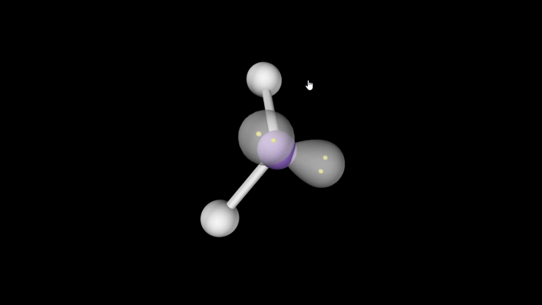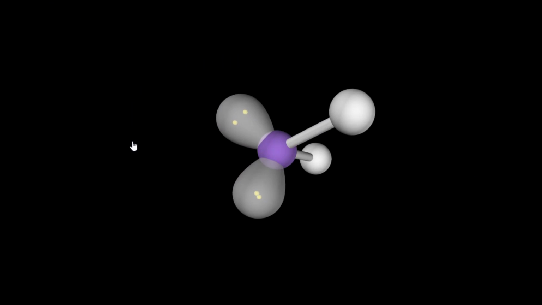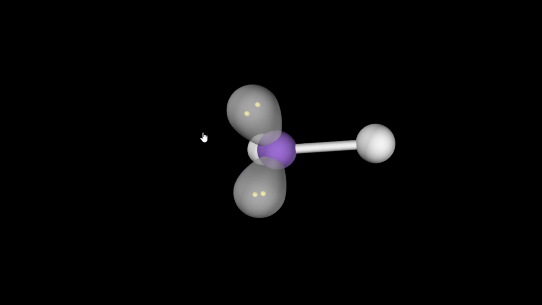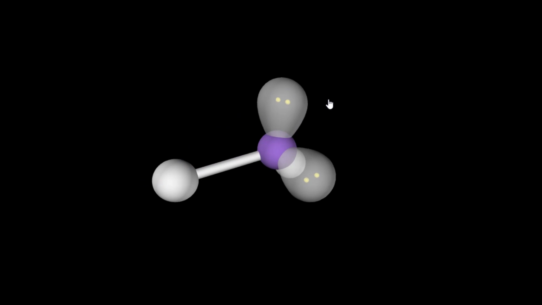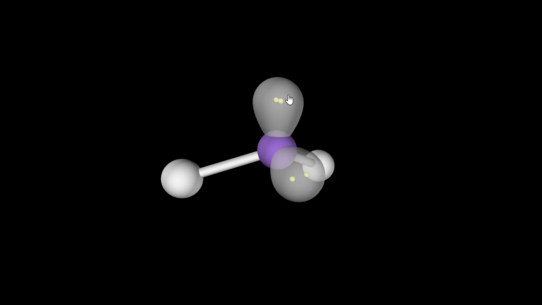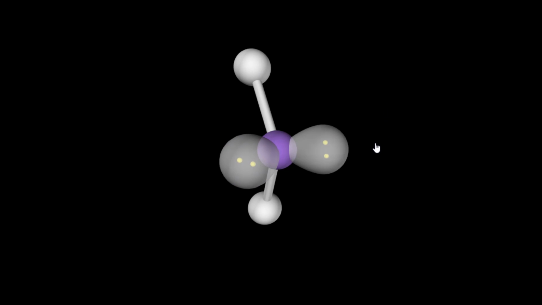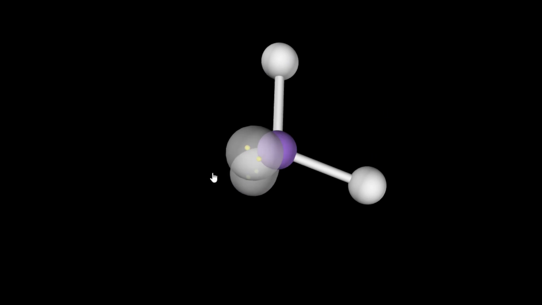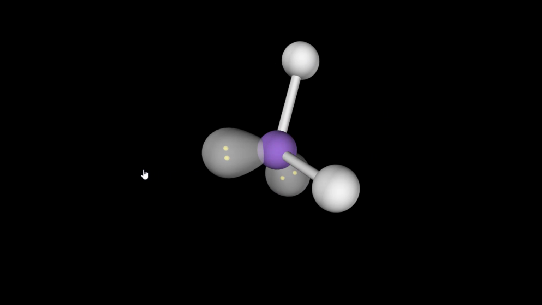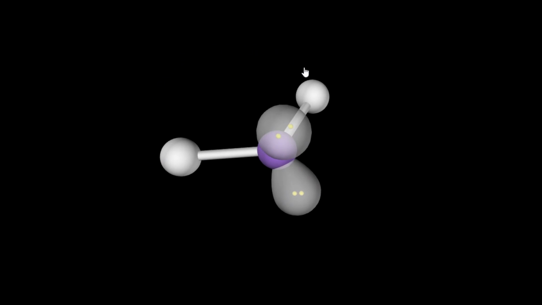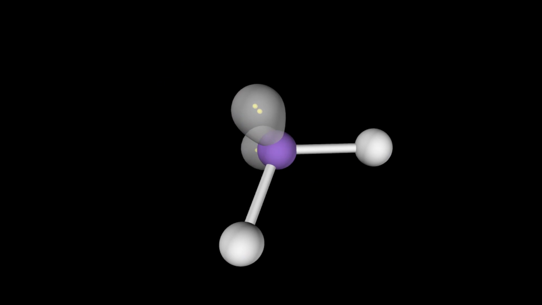What is the shape now? Well, in terms of the electron geometry, we have a tetrahedral system. Or more precisely, the electron pairs, bonding and non-bonding, are arranged in a tetrahedral fashion. What of the molecule itself? Well, the molecule is bent.